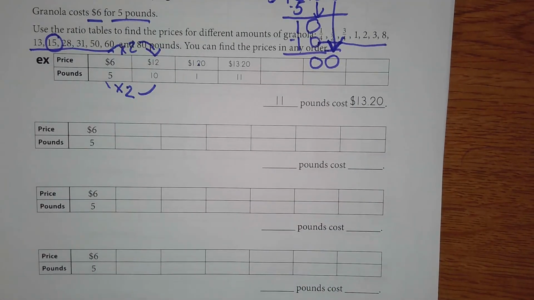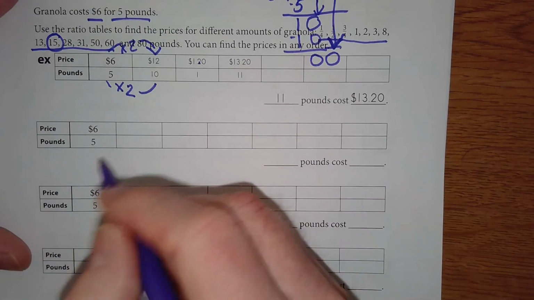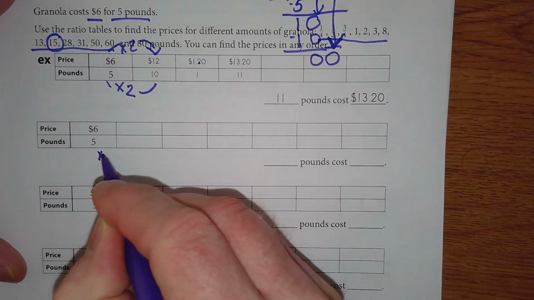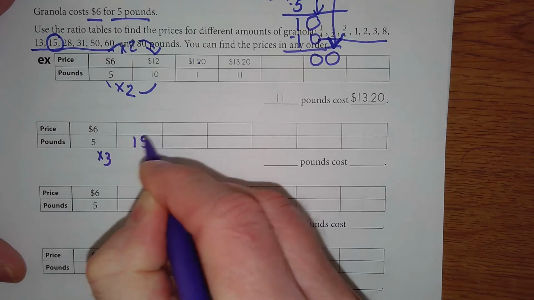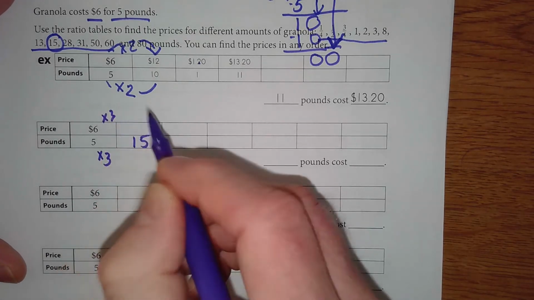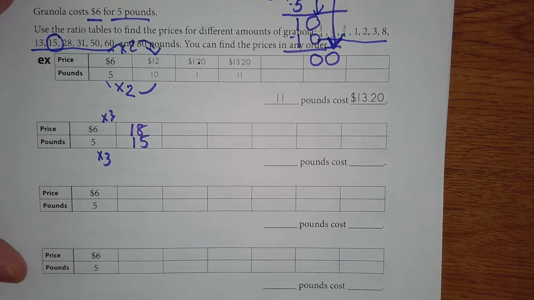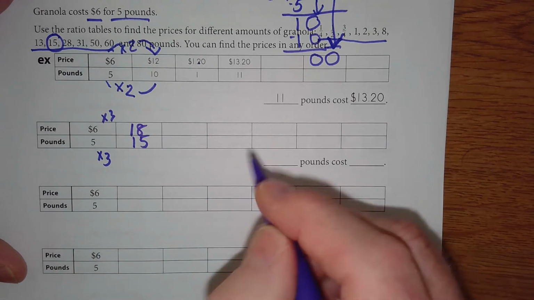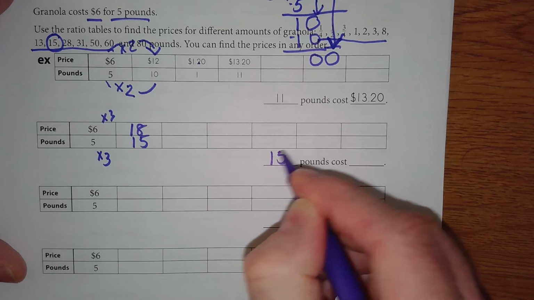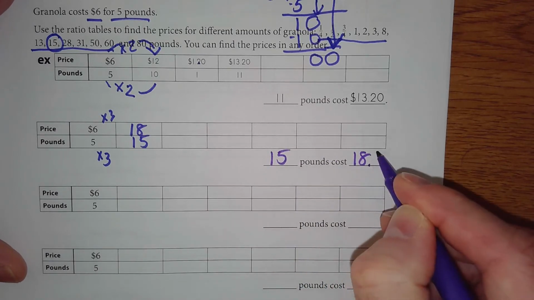So what should you do first to find out 15 pounds of granola? There's more than one way to do it, but let's stretch it out so we can see some steps here. Moose? Times 3. We could just times 3, right? Because 5 times 3 is 15, and 6 times 3 is 18. So we already figured out that the price for 15 pounds is what? $18. That's an easy one. That one works out nice because it all works out equally.